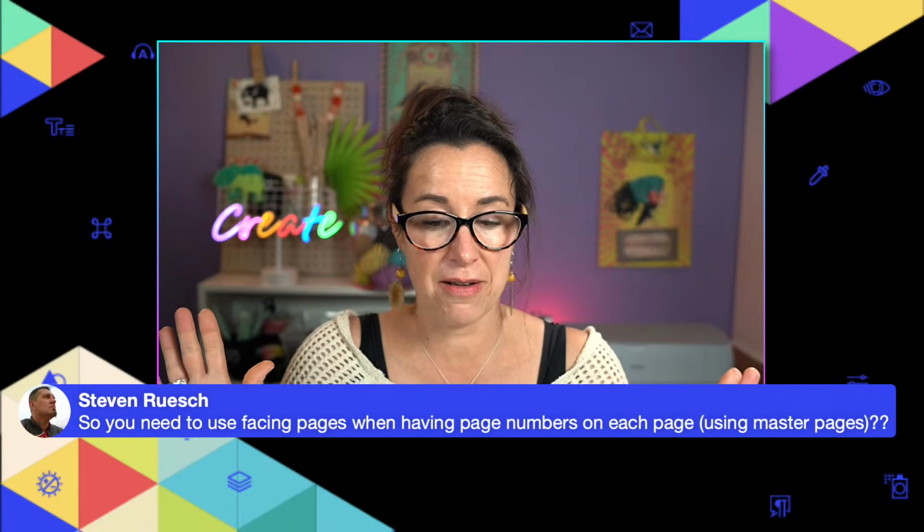I'm not sure I understand the motivator behind the question here, but if you need to be able to export a left and a right side, because that's what your book vendor requires, then you want to use facing pages. If not, then you could choose to use facing pages or use giant spreads like we've just done.